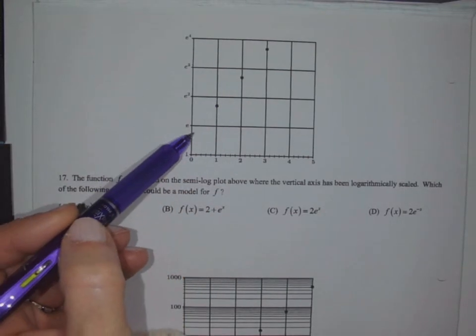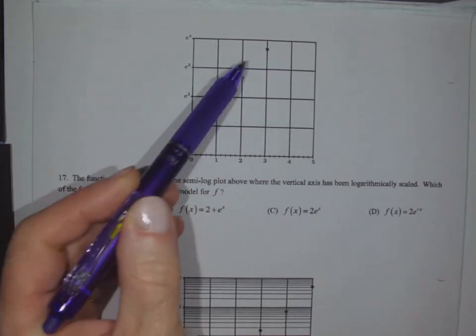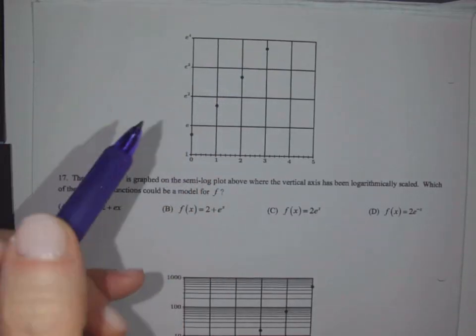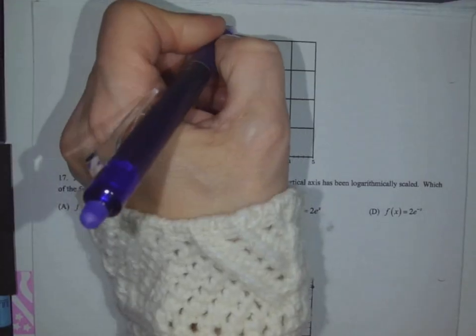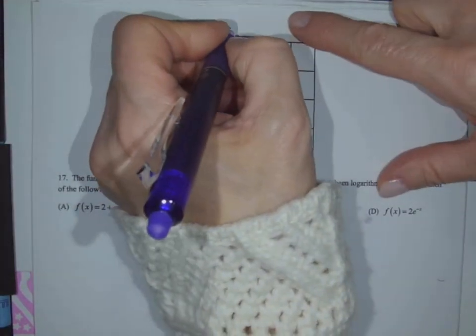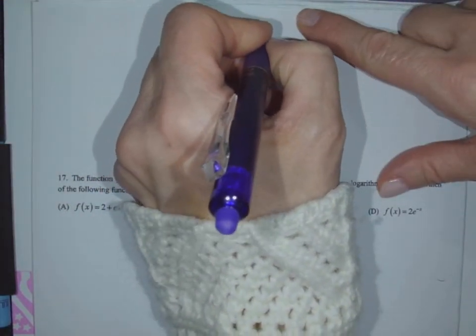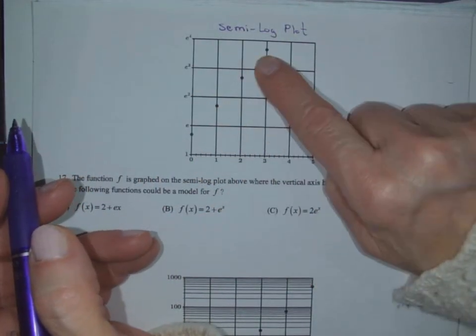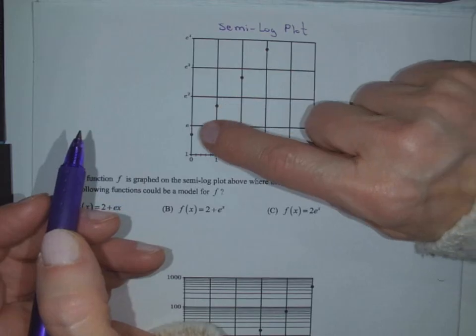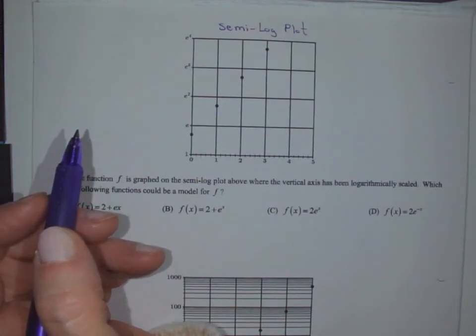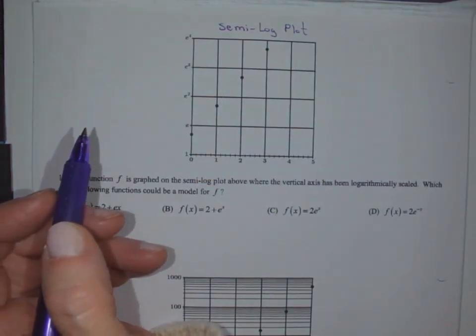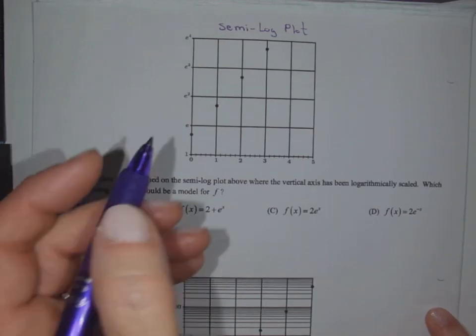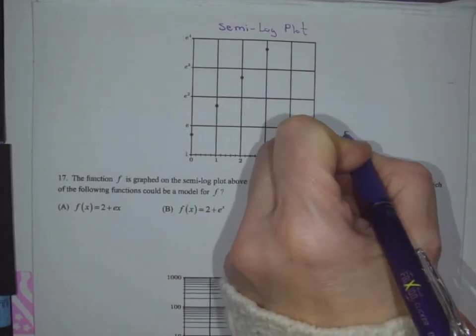So when I'm looking at that equation, it pretty much looks like a straight line. Because this is a semi-log plot and it's linear, that means that before we changed that scale to a logarithmic scale, this used to be an exponential function, right?